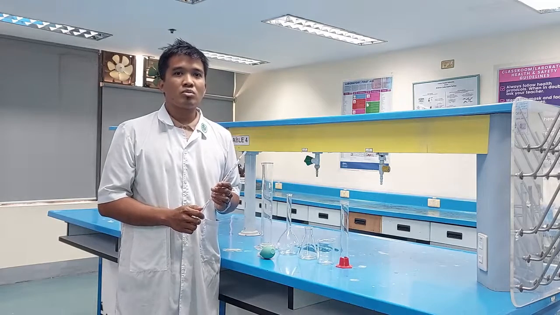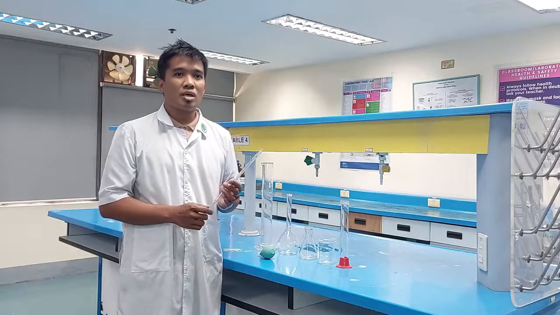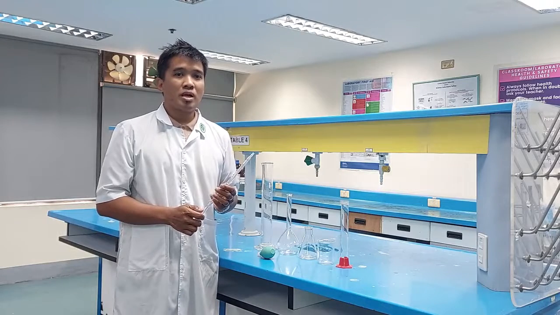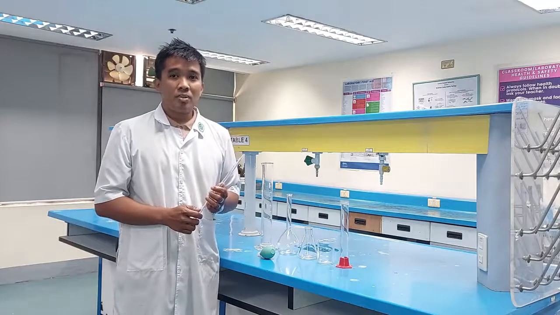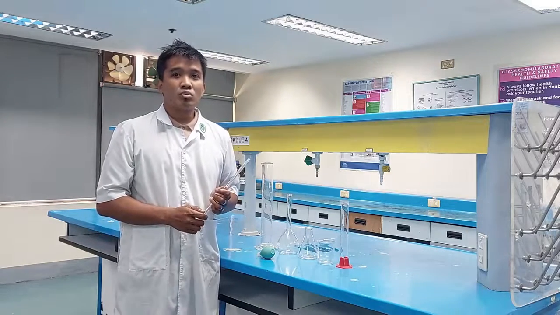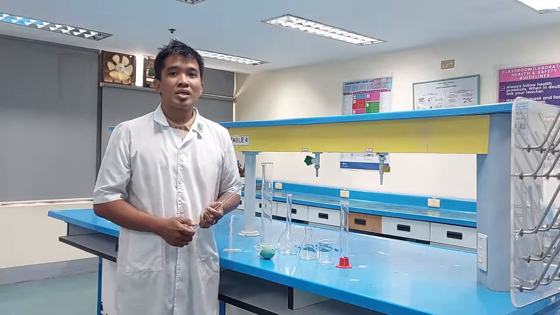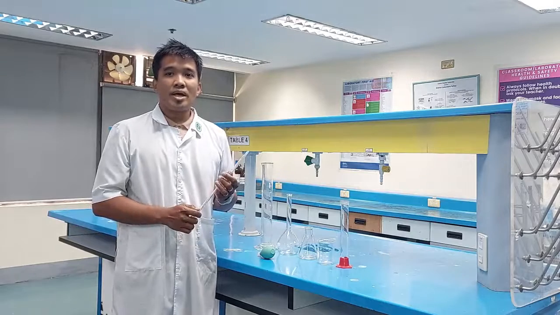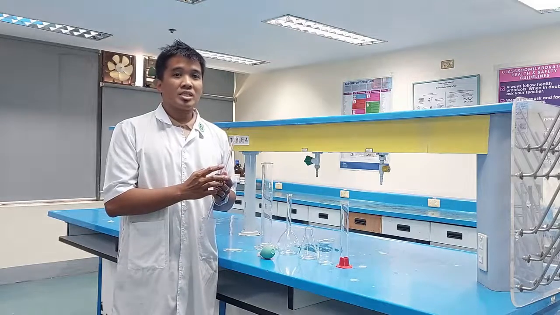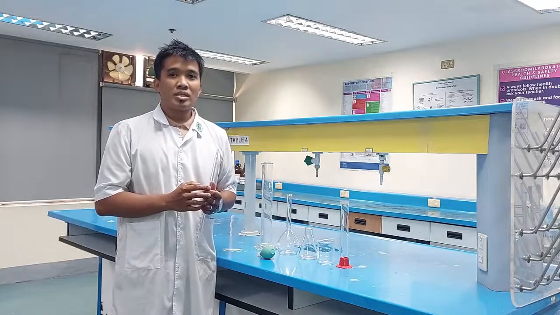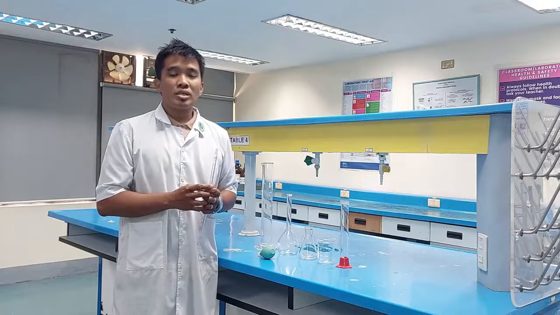Pipettes are usually used to measure liquid volumes of 10 ml or less, although larger pipettes are available. Pipettes come in two types: to deliver, usually labeled TD, and to contain, usually labeled TC. A label near the upper end of the pipette shaft indicates the type of pipette. Most pipettes that you will work with will be the TD type.